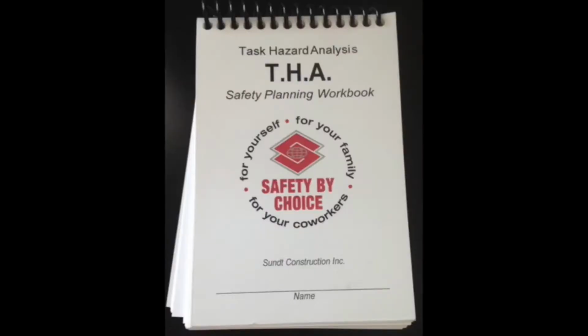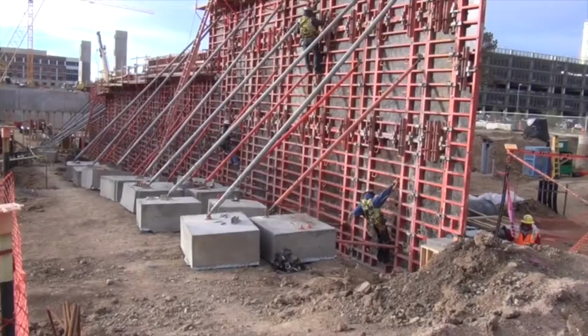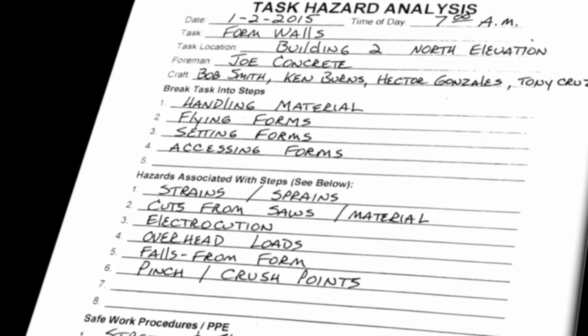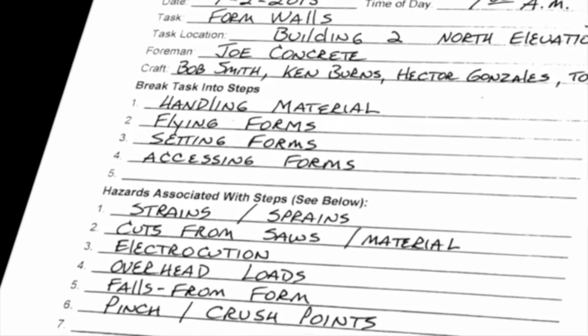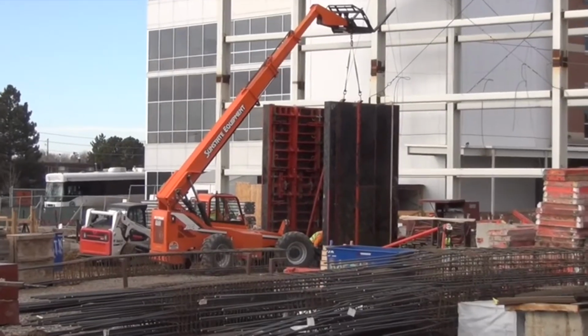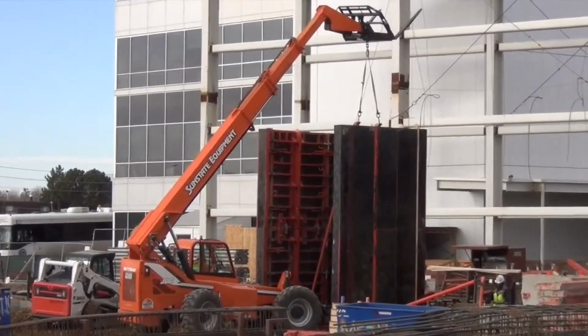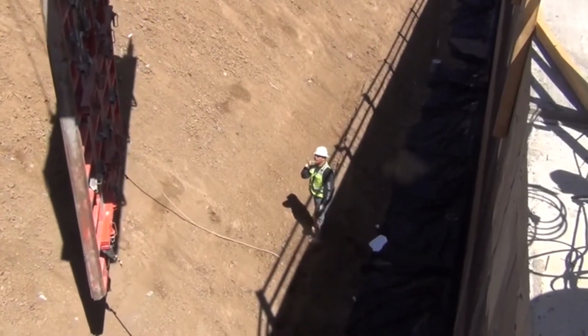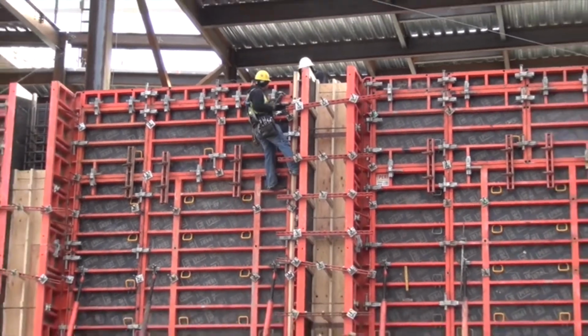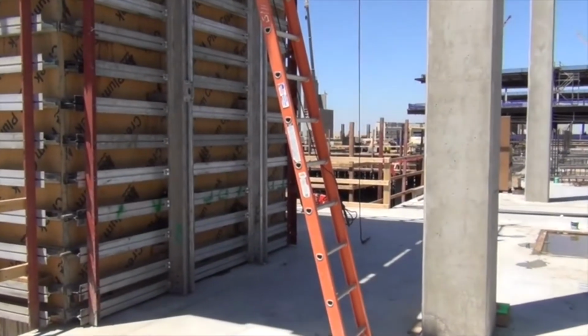Now, the following examples are from a concrete form setting operation. The first thing to do is break the task into steps. We can break the task of wall forming into the following tasks: material handling, flying forms, setting forms, and accessing forms.